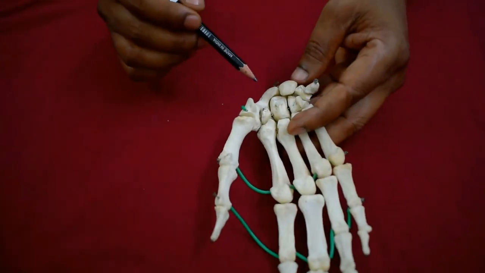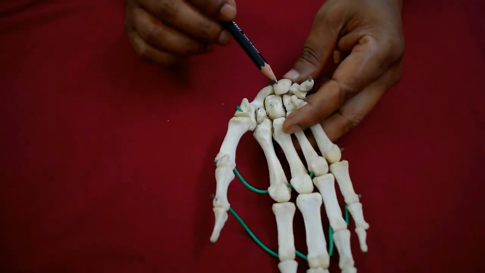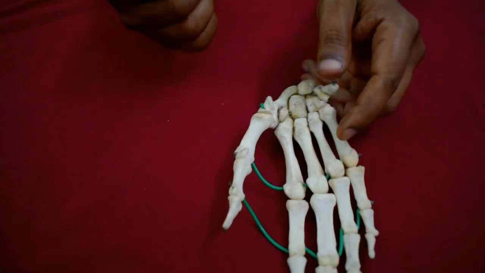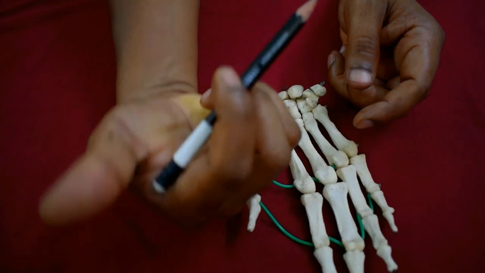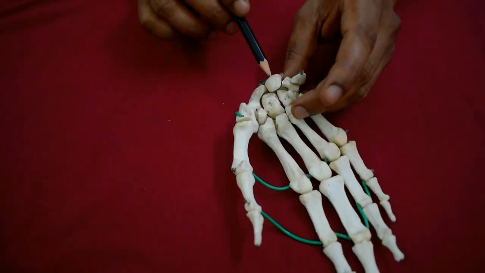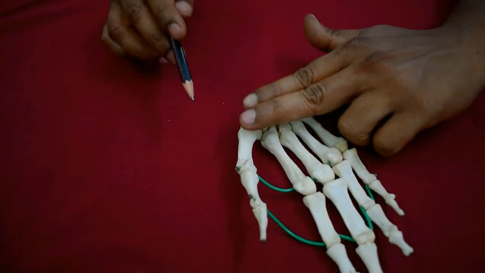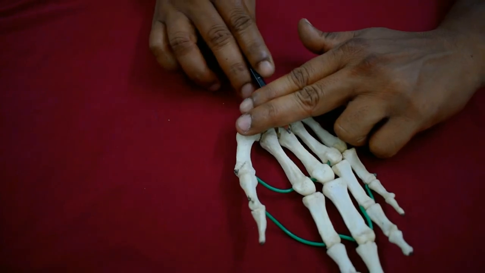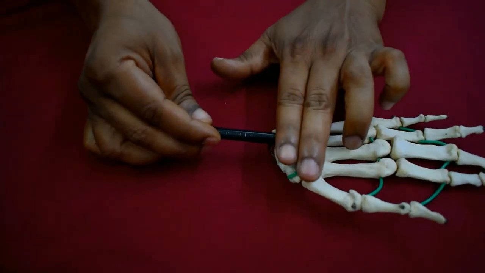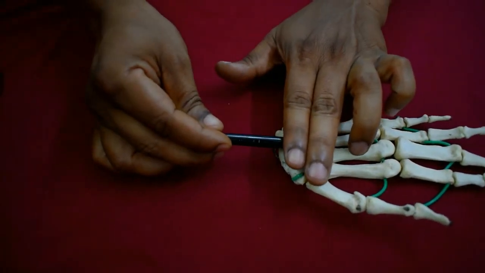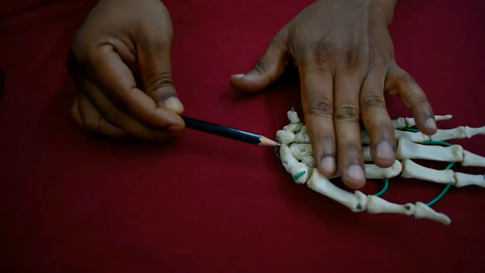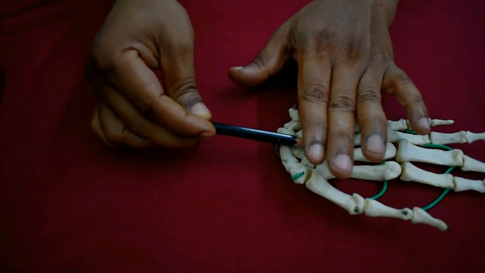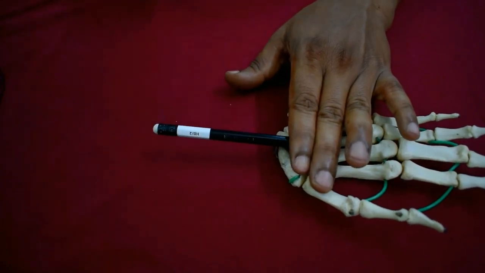Then another applied aspect, dislocation of lunate bone. Whenever we fall on the flexed wrist like this with elbow flexed, it leads to dislocation of lunate bone. Here flexor retinaculum is there. Here median nerve is going. Observe here. Here flexor retinaculum will be present. Median nerve is passing like this. This is the lunate bone. If lunate bone is dislocated, it comes front and it will compress the median nerve, which leads to carpal tunnel syndrome.